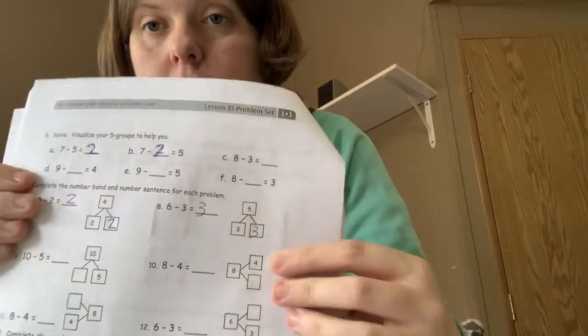6 take away 3. I have 6. I take away 1, 2, 3. How many do I have left? 3. Working on some doubles here, it looks like. Double trouble. Double trouble. Doubles is when we add the same number to itself. So go ahead and do 10 or 9, 10, 11, and 12.